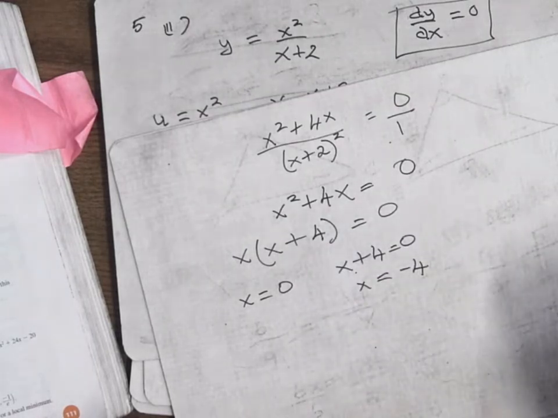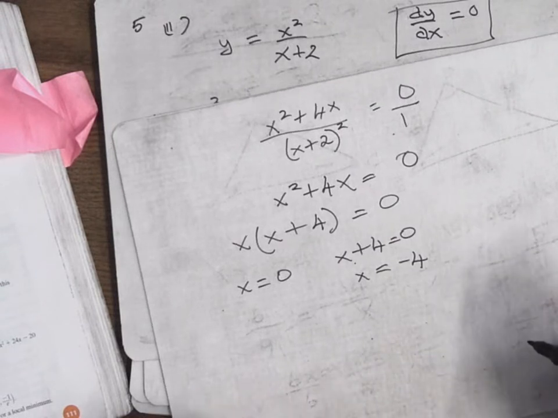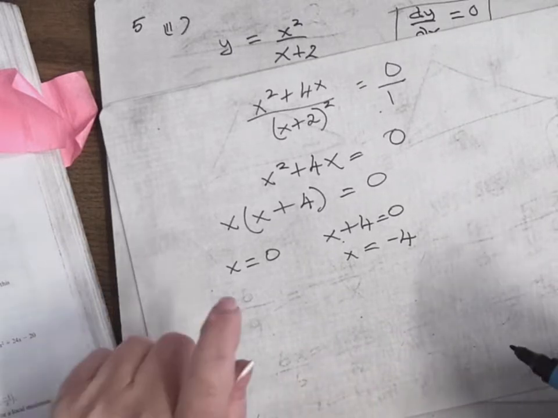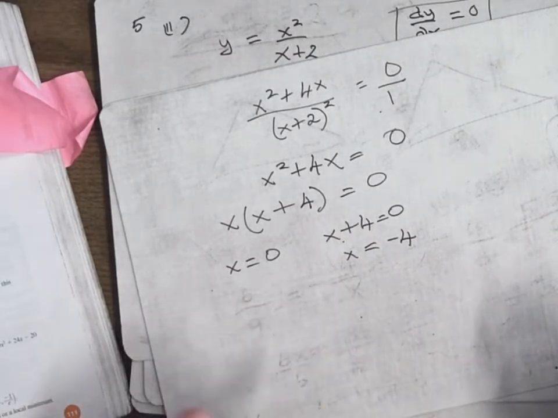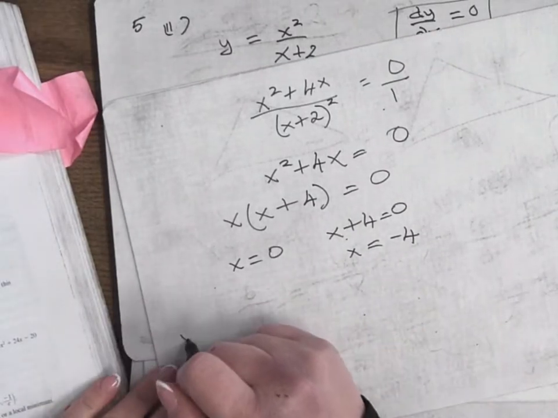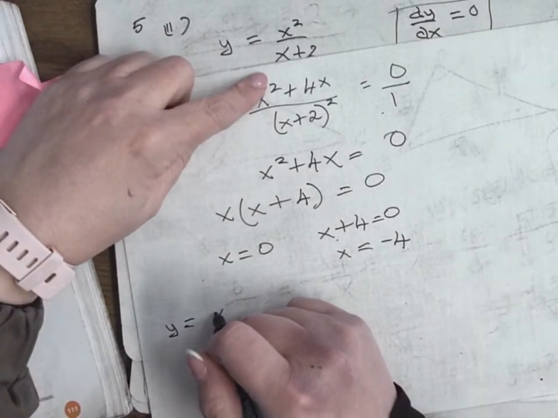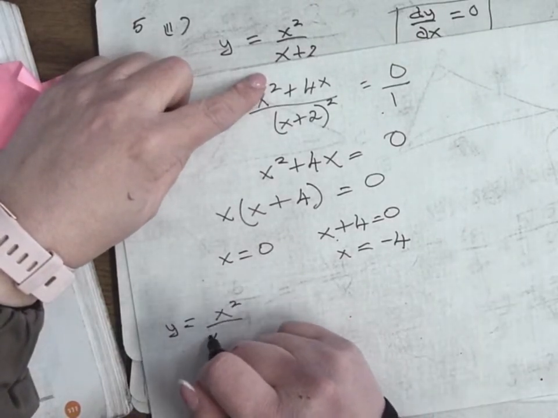Right? Of the turning points. Yeah, okay. So for each x, I have to get a matching y. So right back up to the start, to the curve, x squared all over x plus 2.